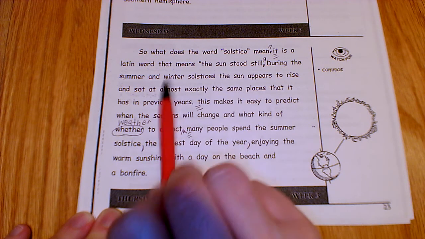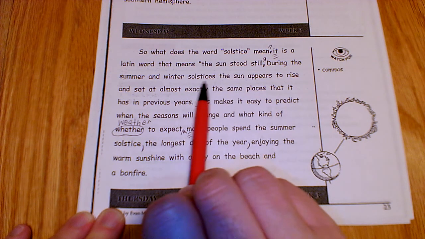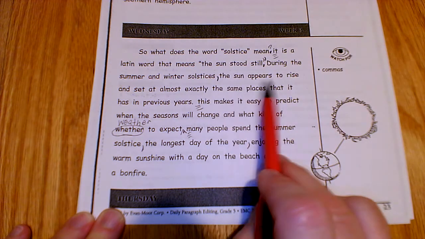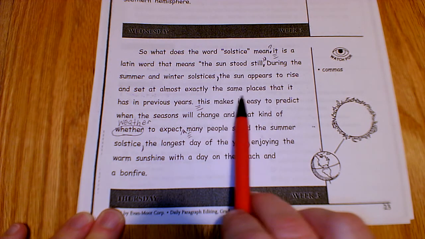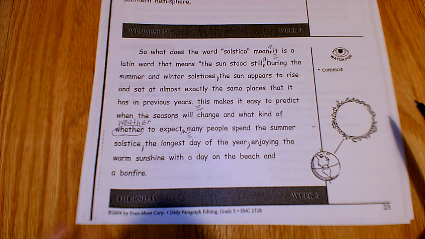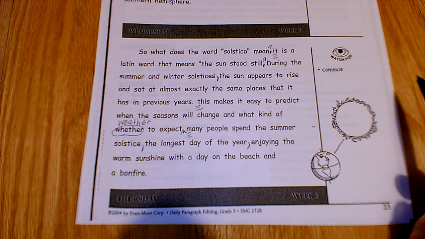Now, in this sentence, we need to add one thing. During the summer and winter solstices, comma, the sun appears to rise and set at almost exactly the same places that it has in previous years. And that is all. I hope you found all those mistakes.